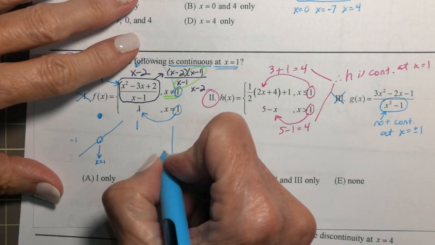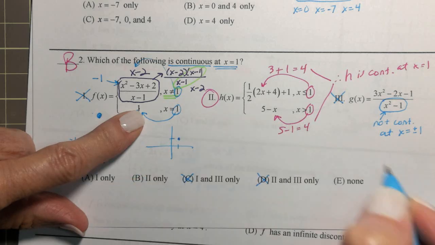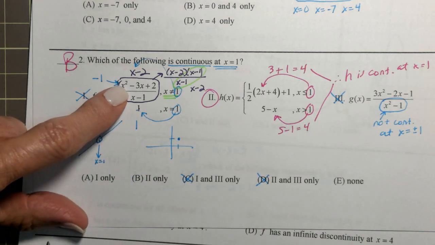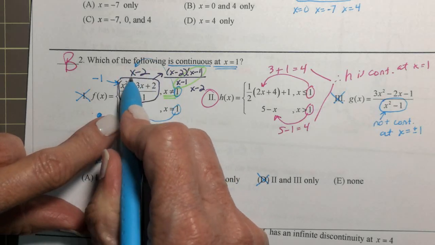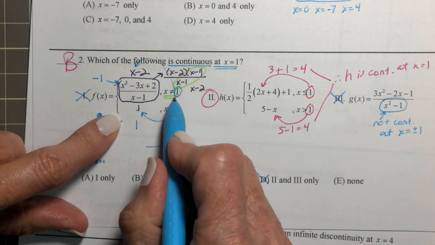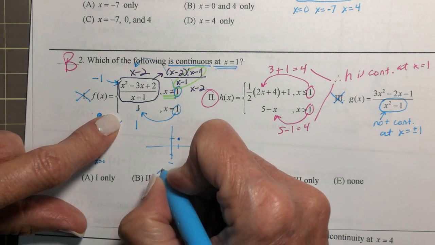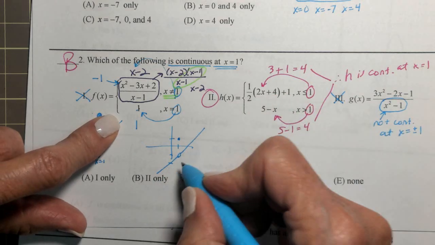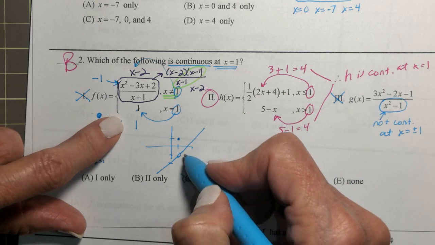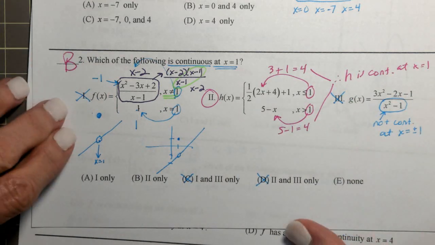So if I were graphing this, I would immediately go to when x is 1, y is 1. And then I would graph this piece. We have x minus 2 everywhere except x is equal to 1. That's why we had a hole there, that was not filled with the function.